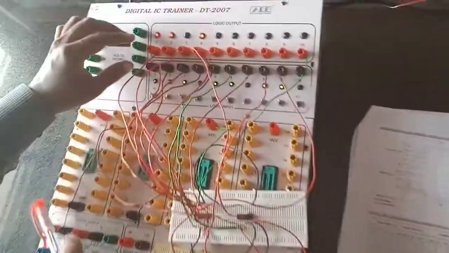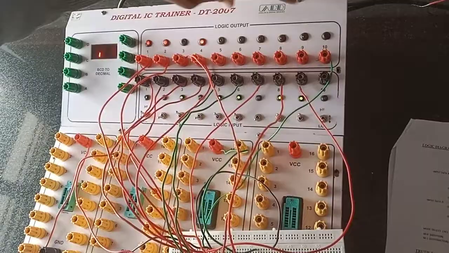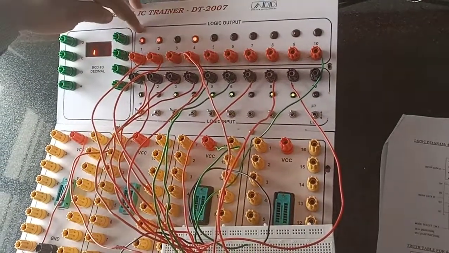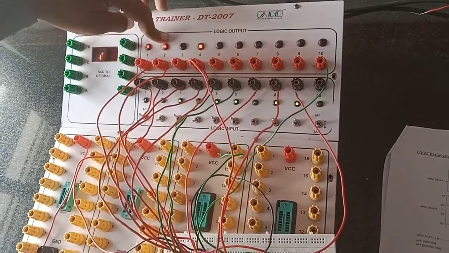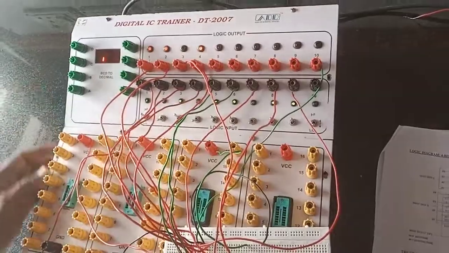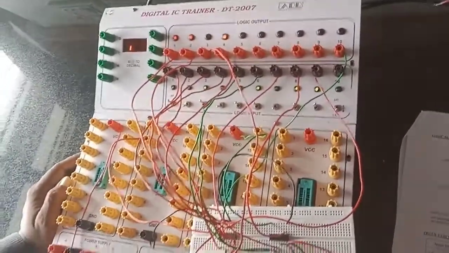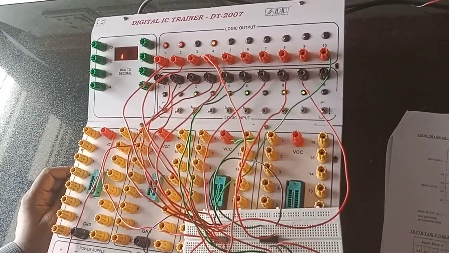So from this implementation I verified the truth table of the 4-bit subtractor using the IC 7483.